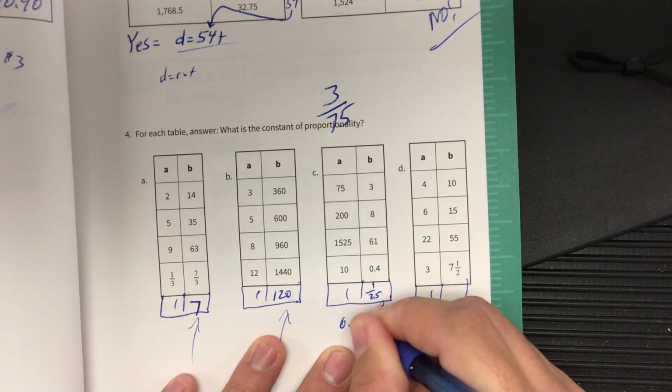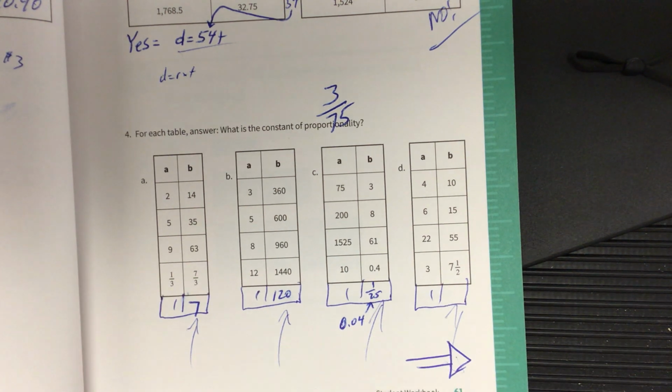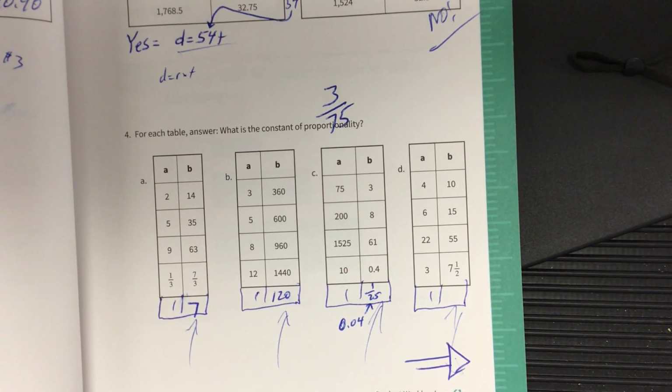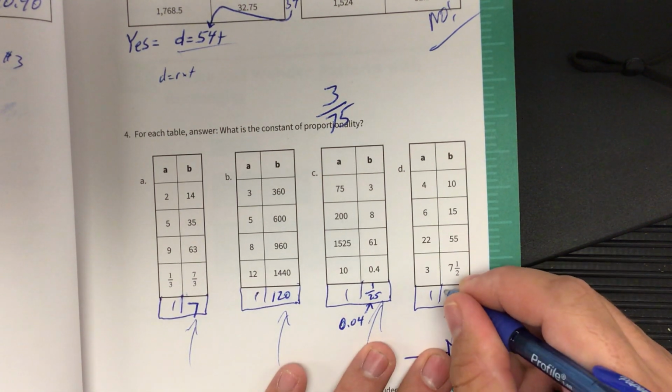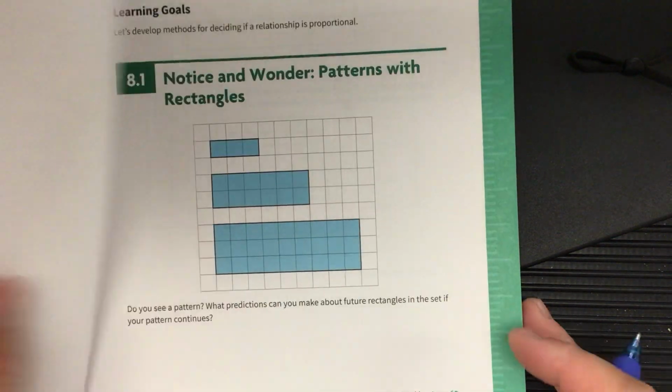Or if you did make it a decimal, it'd be 0.04. Either one is fine. I prefer fraction because it's easier for me to reciprocal that. Only reason. How about the next one? 10 divided by 4, 15 divided by 6, and so on. What do you get there? Yep. 2.5.